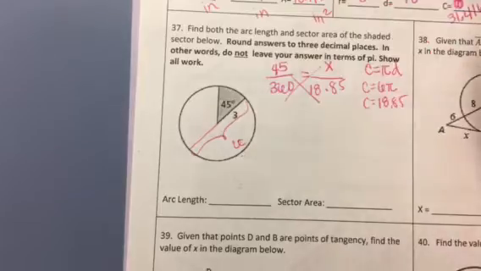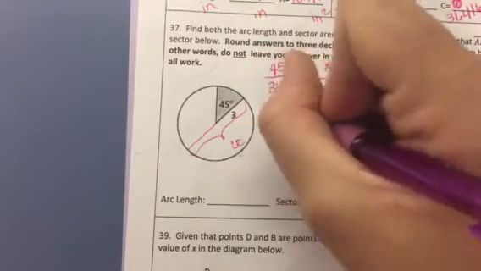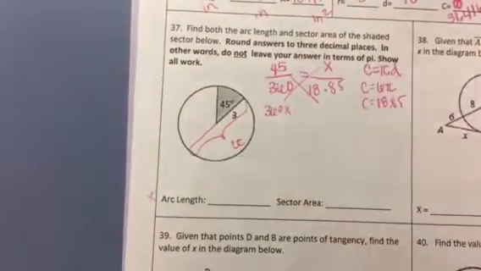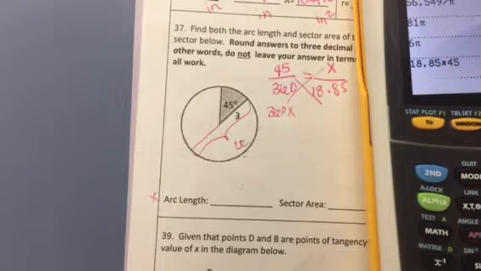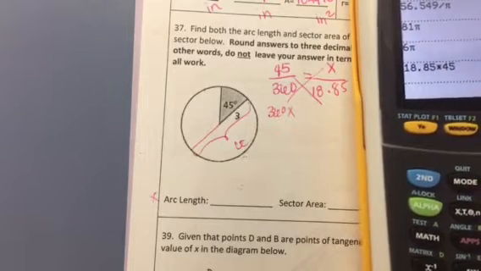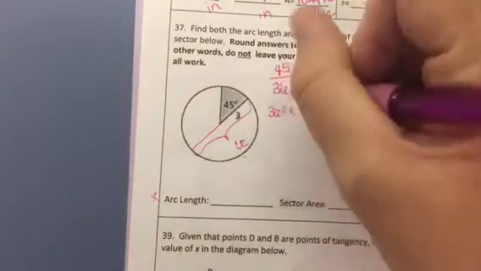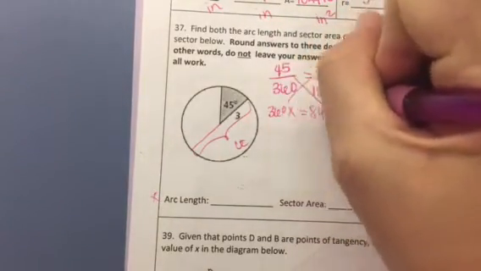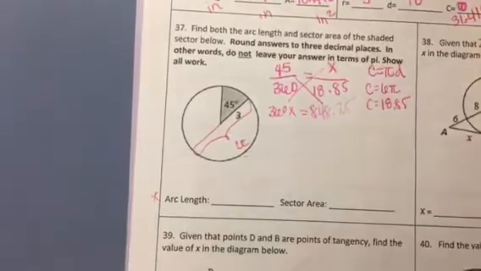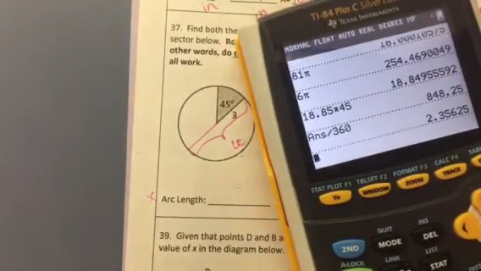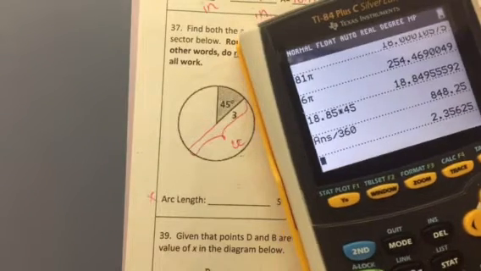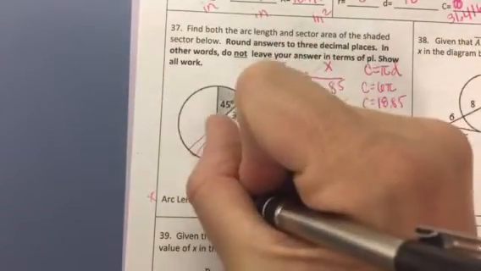All right, cross multiply, we get 360 times x, which is going to be our arc length, is equal to 18.85 times 45. That's 848.25. When we, my pen's dying. It's just a comedy of errors today. When we divide that by 360, we're left with 2.35625. So 2.356. That's our arc length.